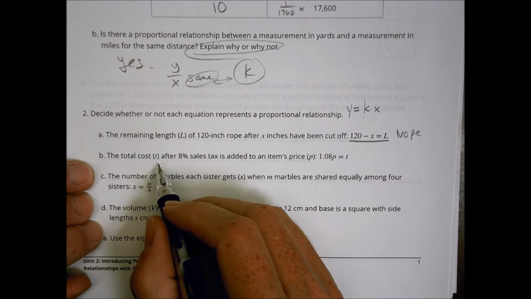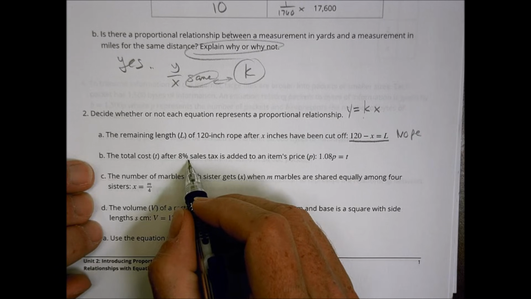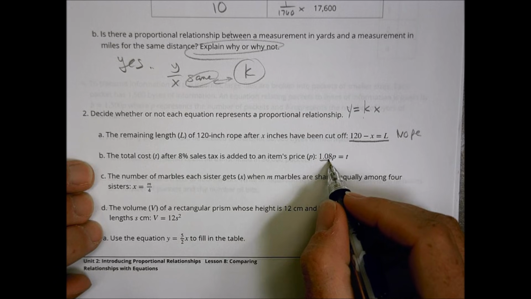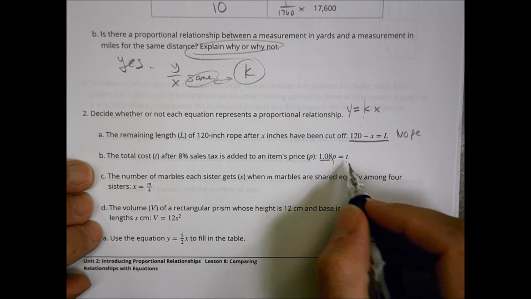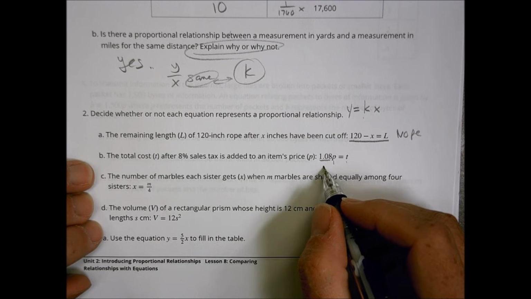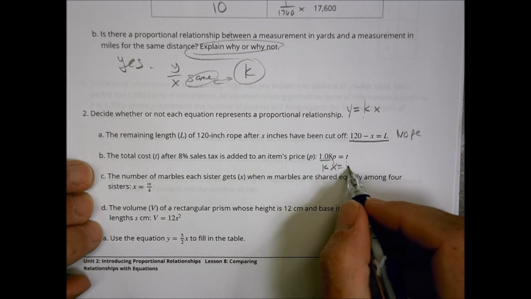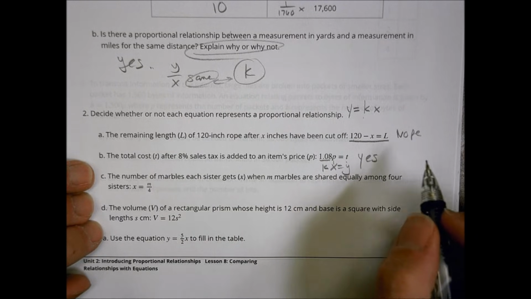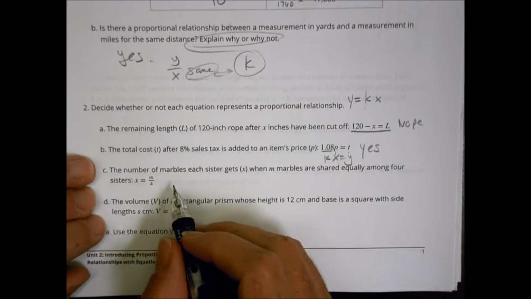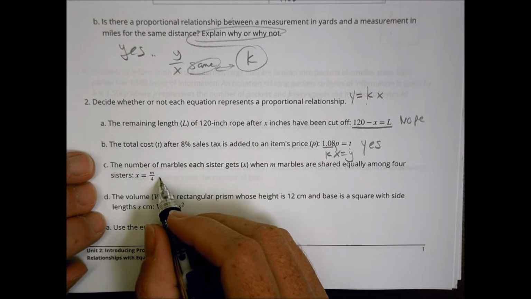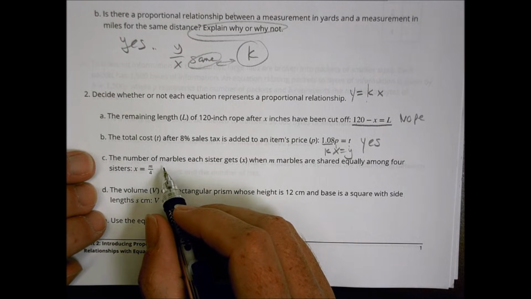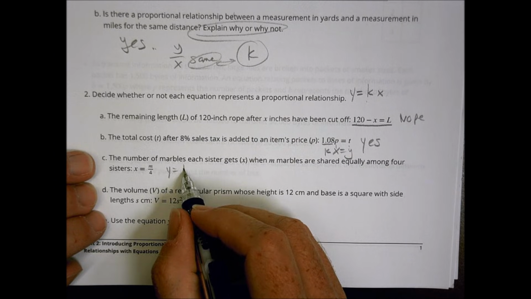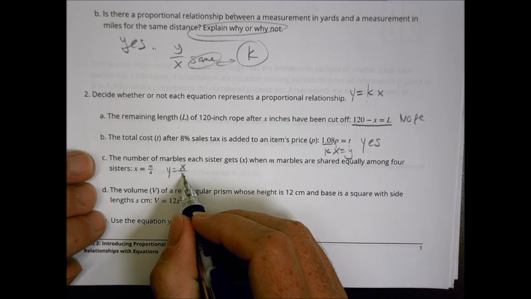Total cost T after 8% sales tax is added to item's price. Here we have a constant times a variable equals a variable. That looks a lot like our thing. This looks kind of like kx equals y. The order doesn't matter so much, but we have the same information, so we would say yes on that one. For letter C, we have x equals m over 4. Okay, this reminds me a lot of our y equals x over k, where k is a fraction.